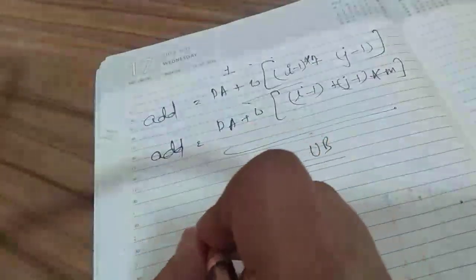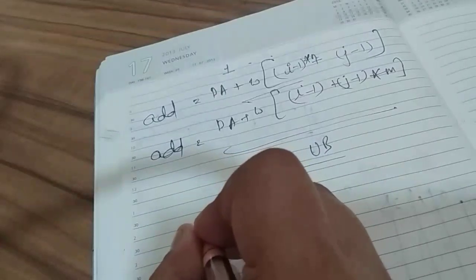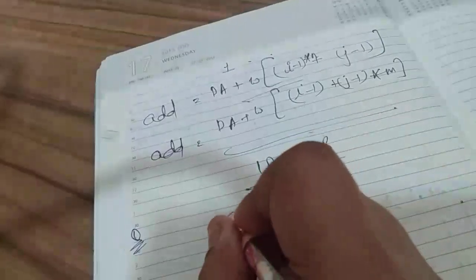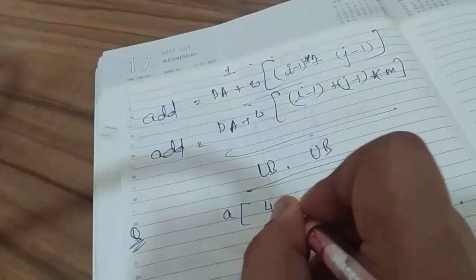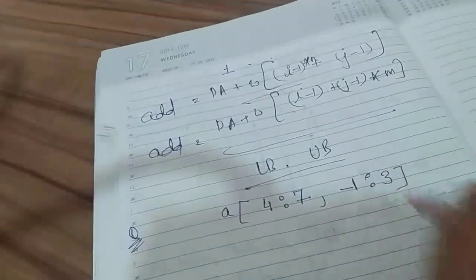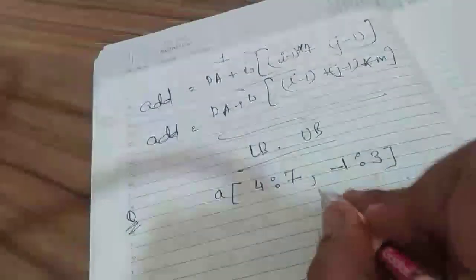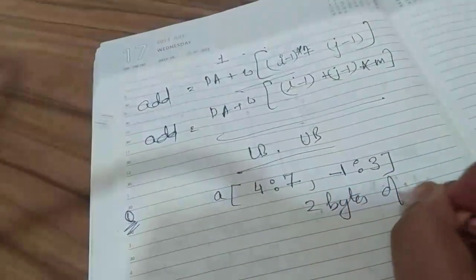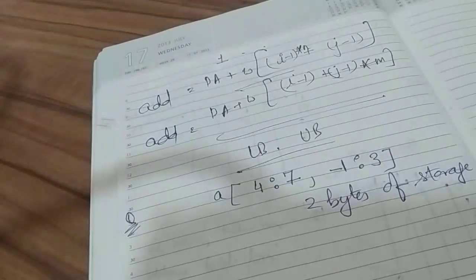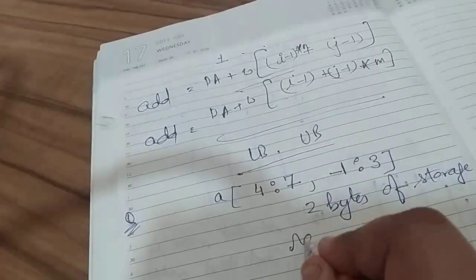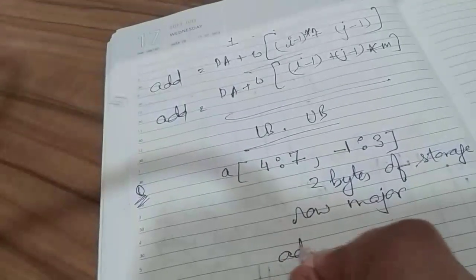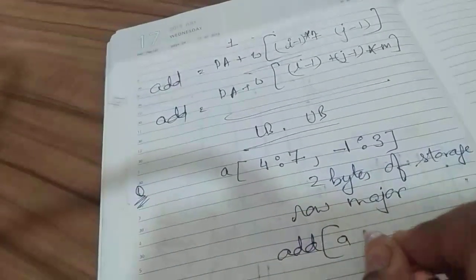Let's take an example and we will solve it through lower bound and upper bound. We have an array A with lower bound of row 4, upper bound of row 7, lower bound of column -1, and upper bound of column 3. It requires 2 bytes of storage space for each element, and it is stored in row major form. We need to find the address of the element at location 6, 2.